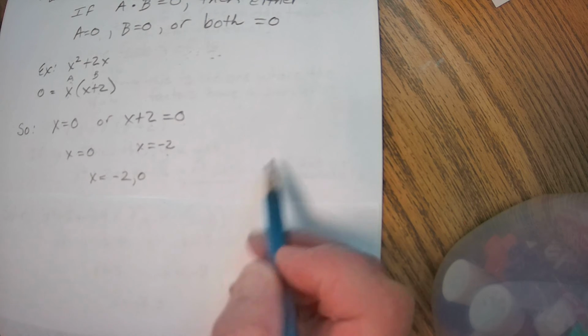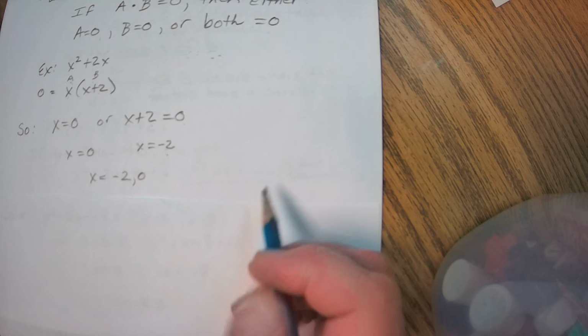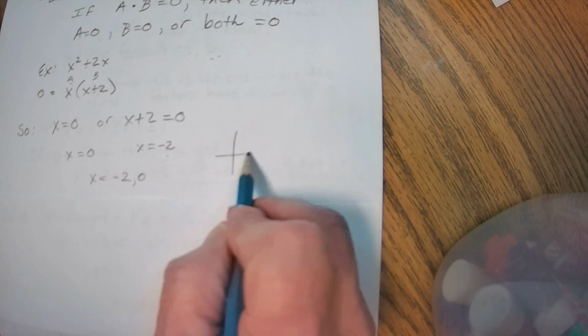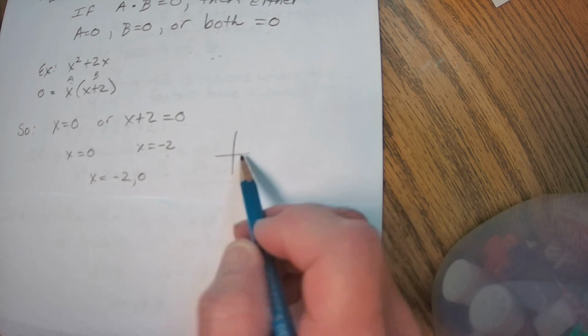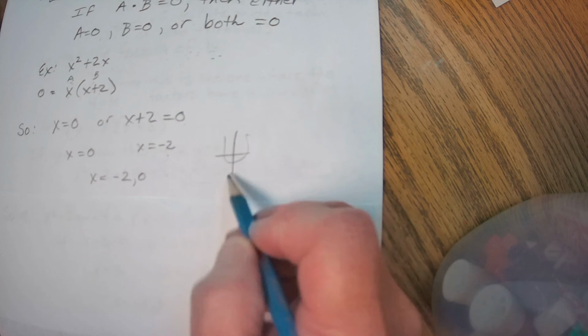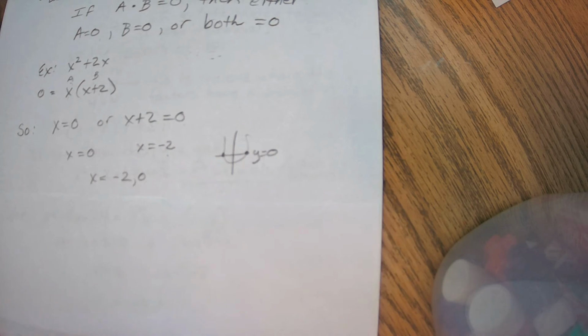If I were to graph this, that's where it's going to cross the x-axis. So this is a parabola, x squared plus 2x. Parabolas, not this particular one, doesn't look like this, but these are the solutions. Those are the points at which y equals 0.